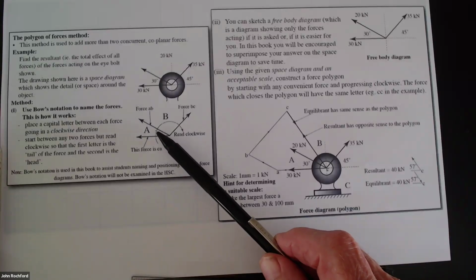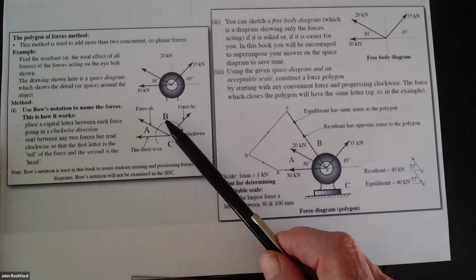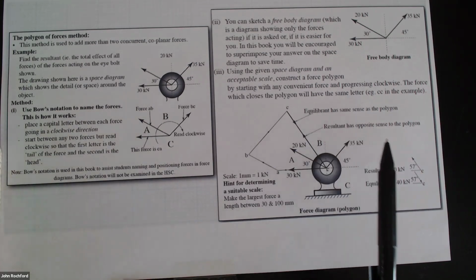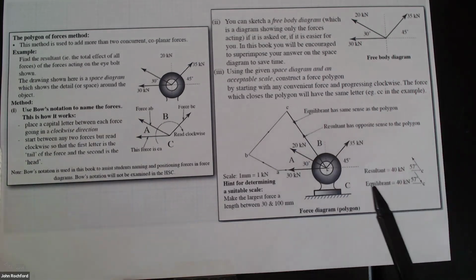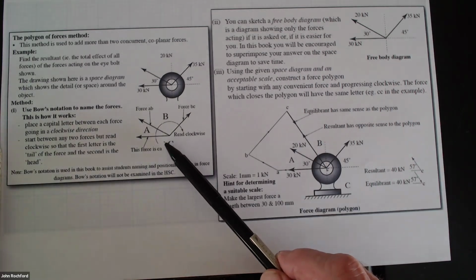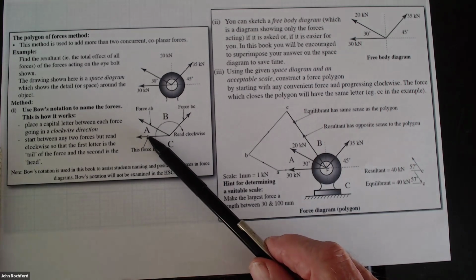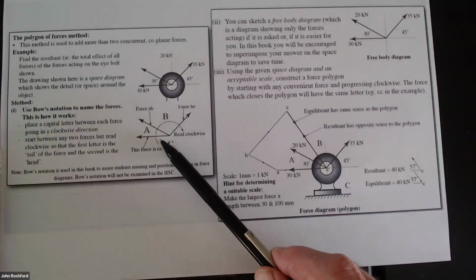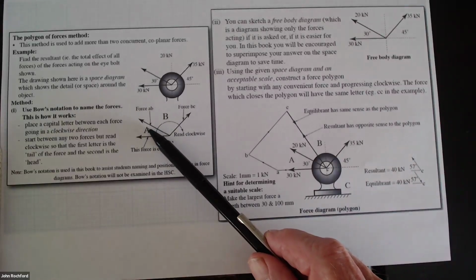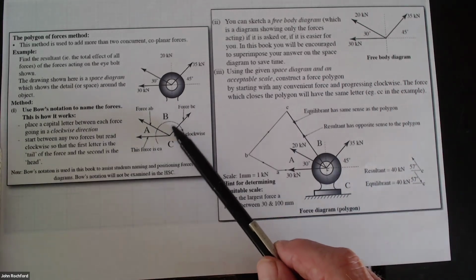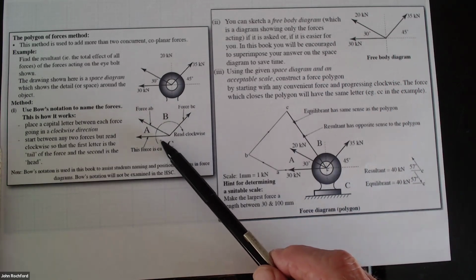Lots of people don't use Bow's notation, but I always find it helpful. And one of my Year 12 students, who's an excellent student, she's found that it's really handy when she's doing vectors in advanced maths. And this is how it works. So you put a capital letter between each force and you read it clockwise. And so I've put A between those two forces, and then B between those two, and then C between those two. So this force here is AB, the tail of the force is A, and the head of the force is B. This force here is BC, and this force here is CA.